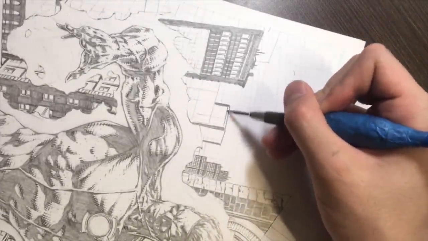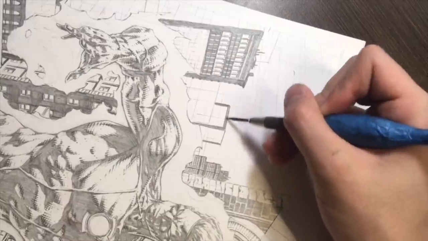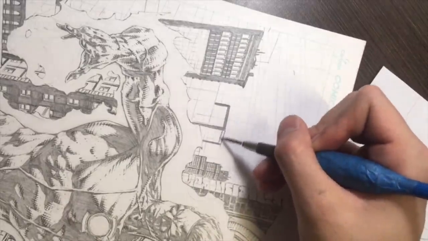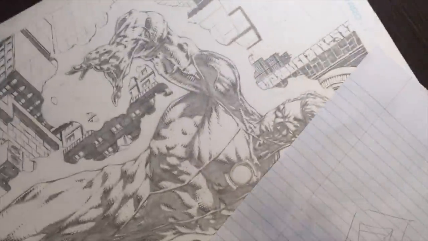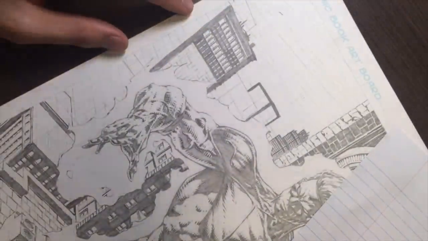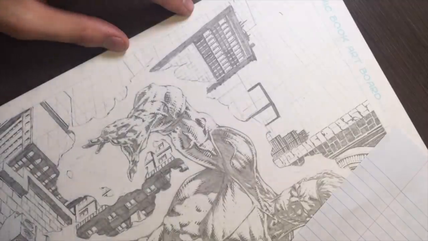And for the buildings in the background, you can always go in and add more detail later, since it's just small black shapes. Let's see.